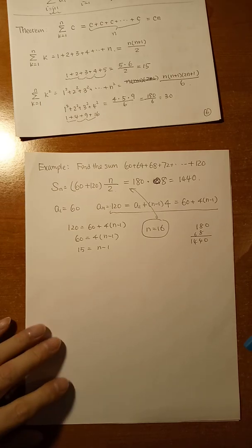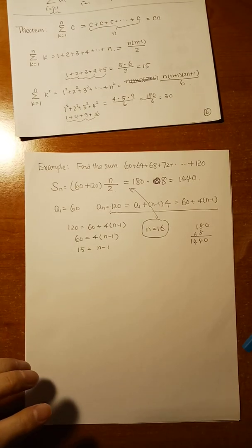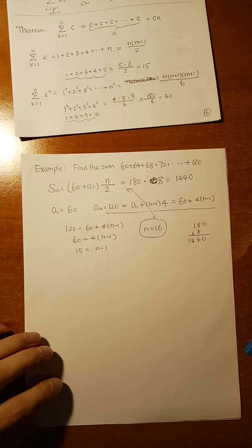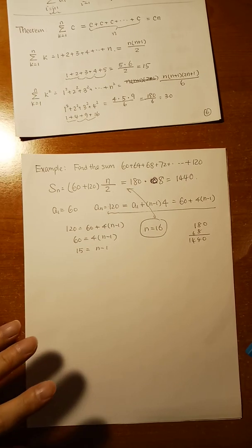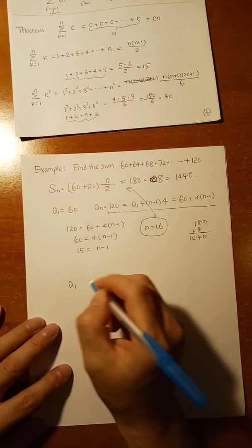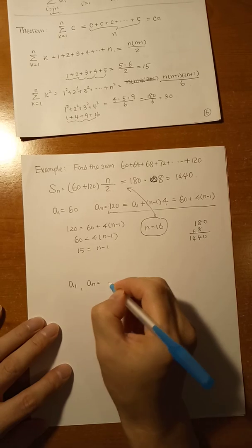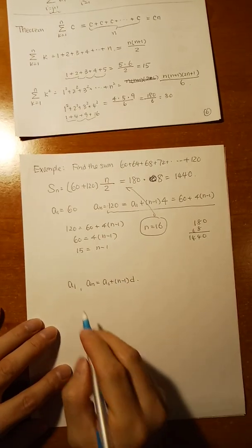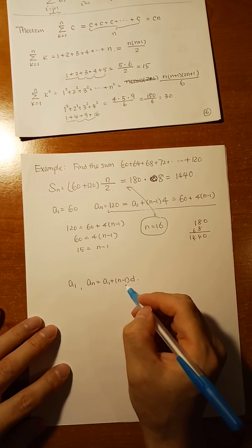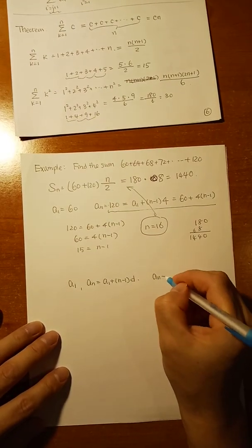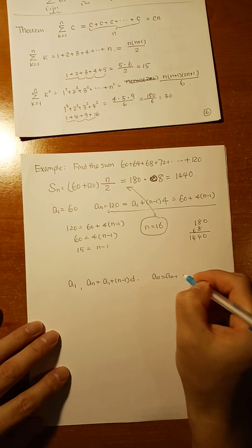So this is section 13.2, where we have the arithmetic sequence. The nth term and the recursive definition.